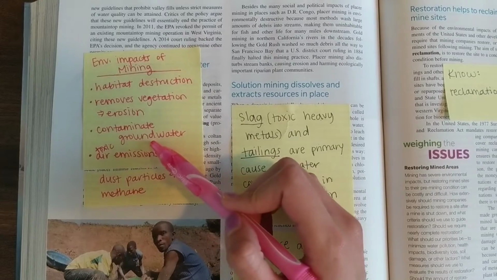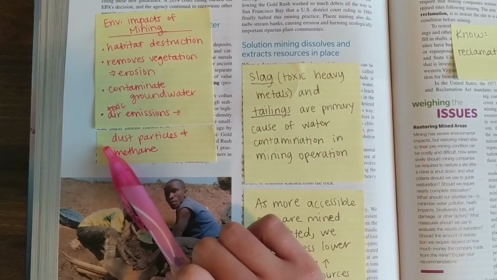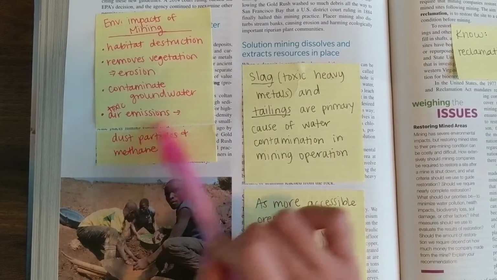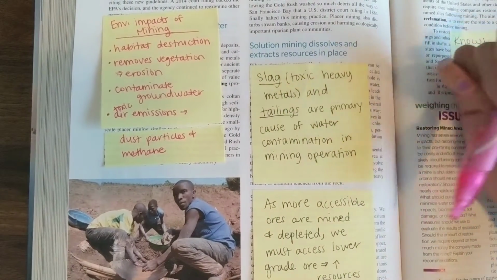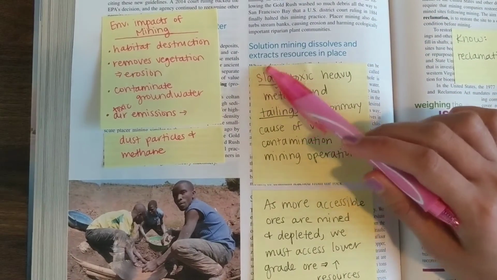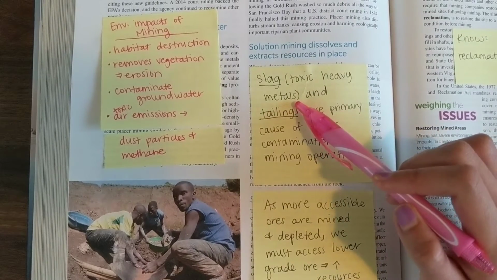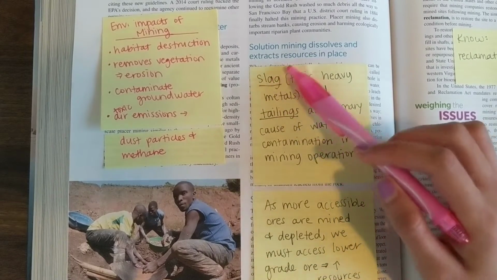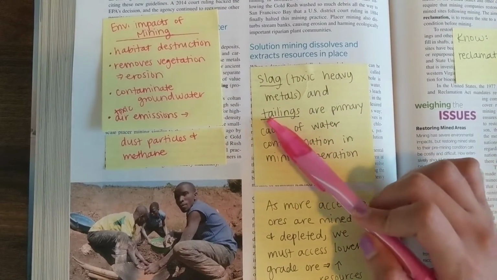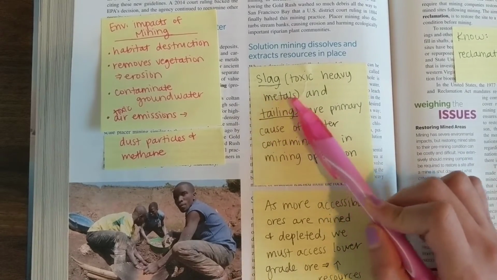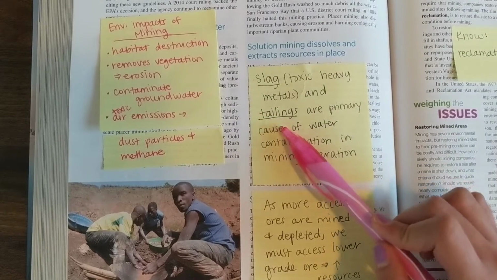And it can also release toxic air emissions. Some of those include dust particles and methane, especially in coal mining. And you need to know what these two are. This could be an AP test question, but slag is toxic heavy metals that are made as a product in the reactions whenever some of those metals are exposed to oxygen or water. And tailings, which is the leftover rock that is left behind after we take out the mineral from the ore. And they're the primary cause of water contamination.